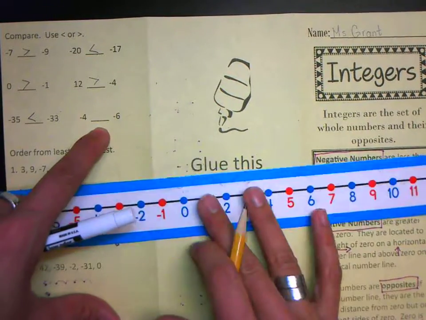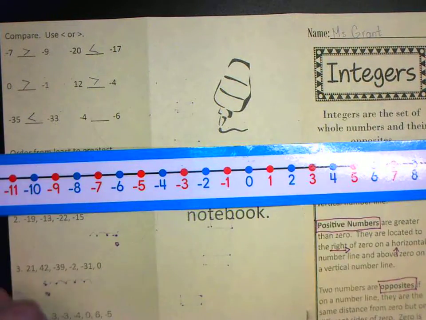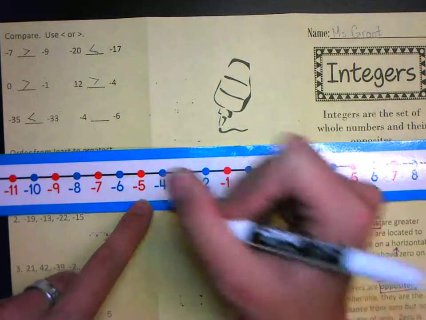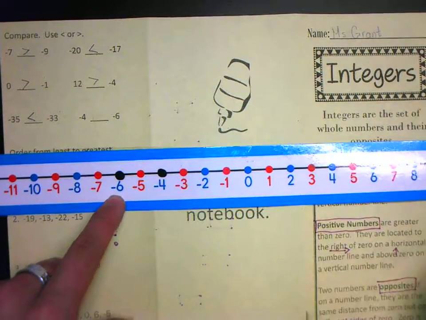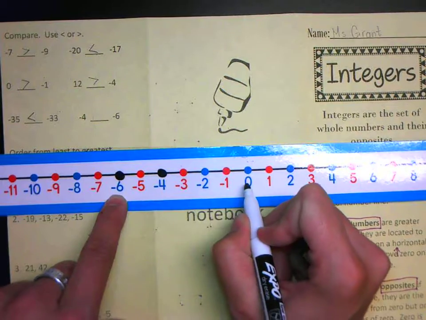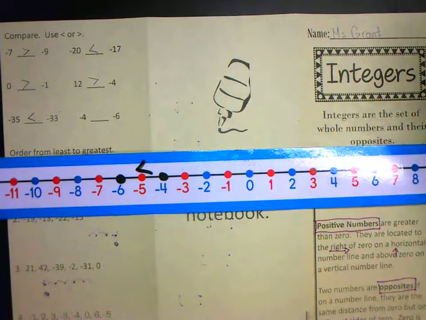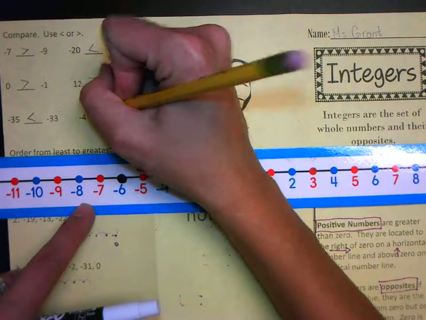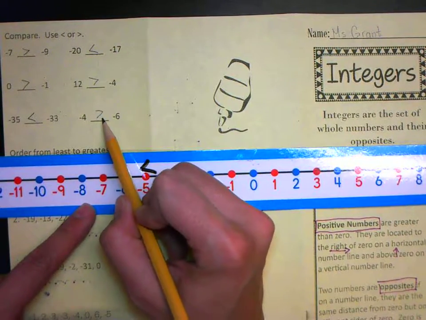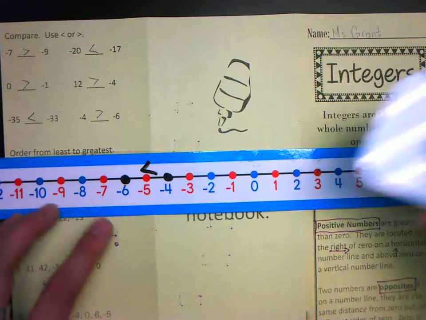Negative 4 and negative 6. Okay? If I use my number line here, I've got negative 4 and negative 6. Which number is closer to 0? Well, it's going to be negative 4, so I want the alligator to eat negative 4. Make sure that on your paper that you have the alligator eating the larger number.